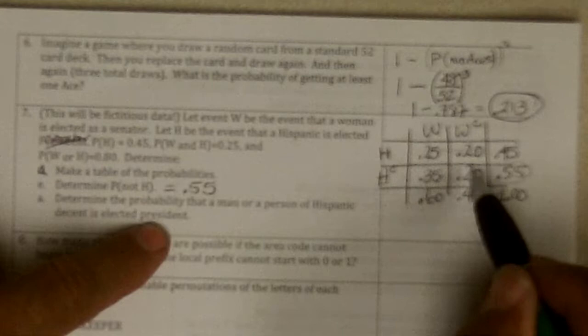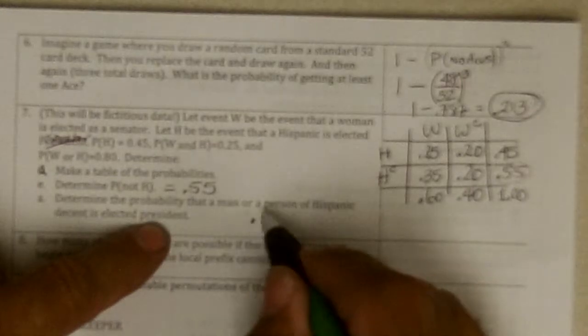Determine the probability that a man, that's this one, or a person of Hispanic descent, which is these two, is elected president or senator or whatever it should be. Well, that would be this box, and this box. 0.2, 0.4, 0.65. Okay.